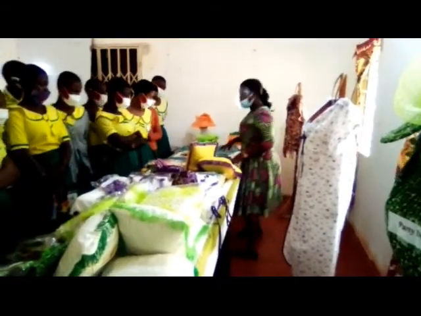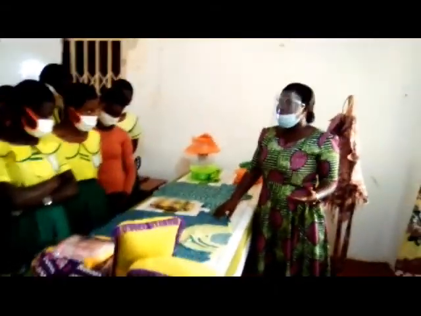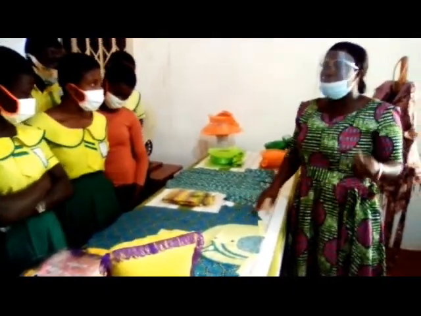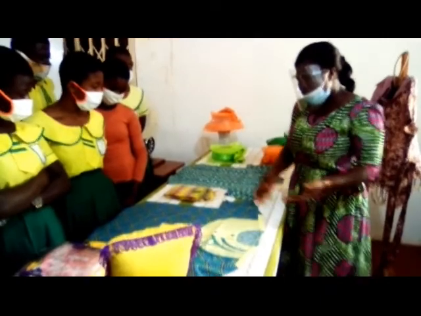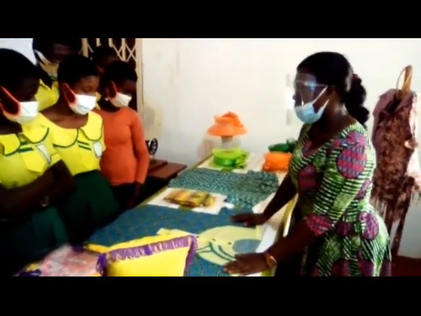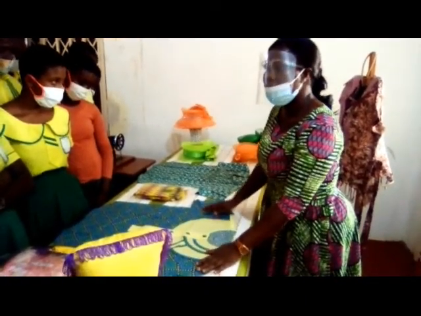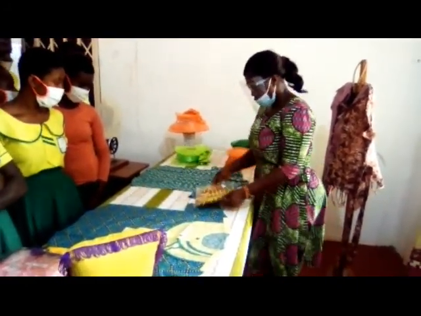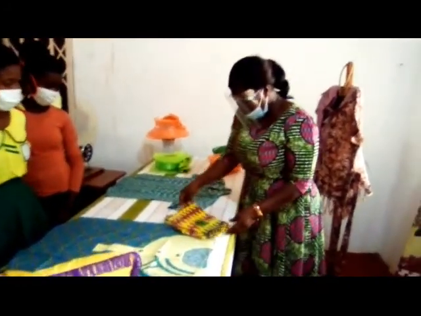We also sew men's shirts here. Some of the students here are also male. According to the syllabus, they need to learn some basic things under tailoring. So an example of a shirt is here, as being done by some of the students. It is also here. This is a student's work.